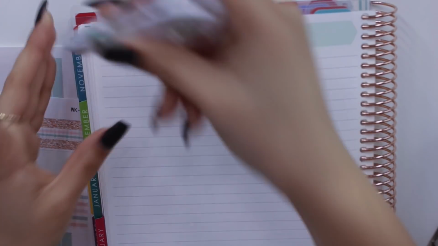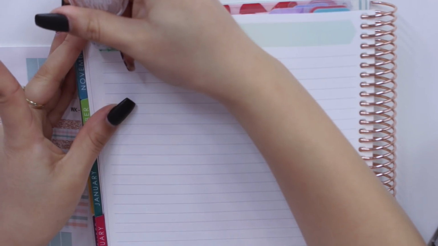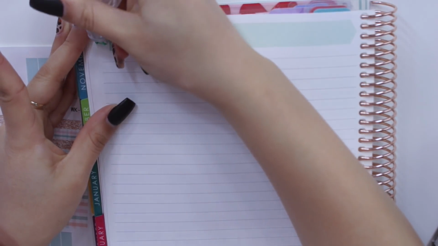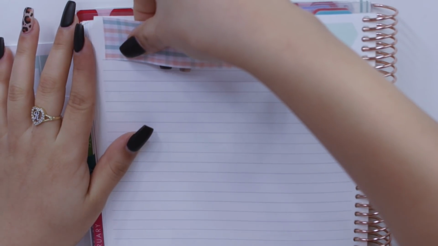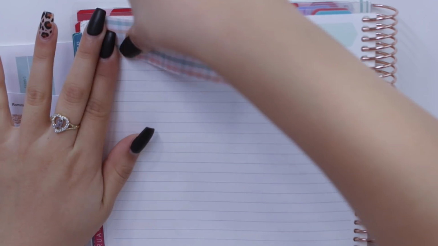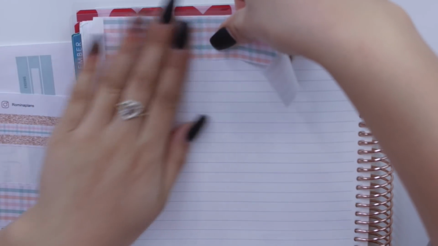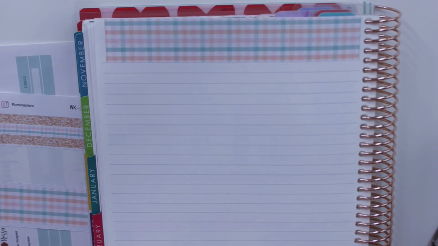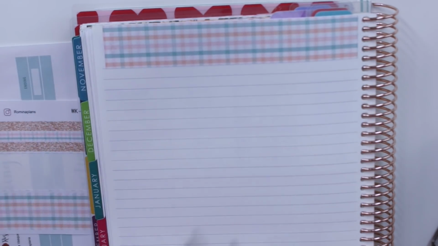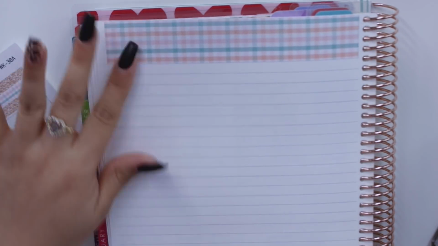Let me see. Okay, so what if I white this out like so and kind of start right here? This might just be the answer to everything. Wow, that actually worked out so great. I've never done that, but it works.